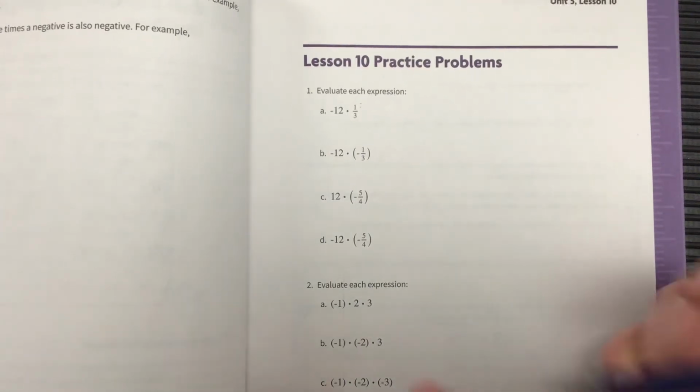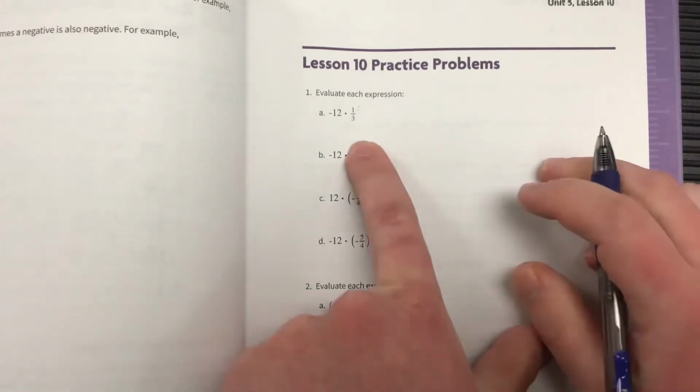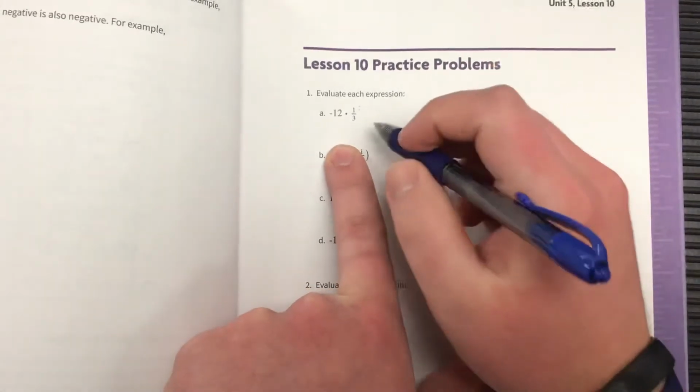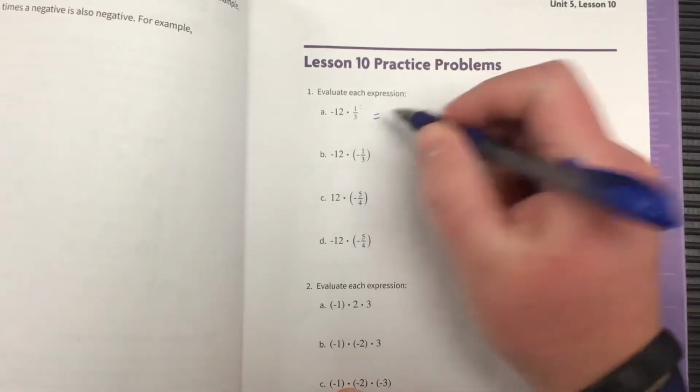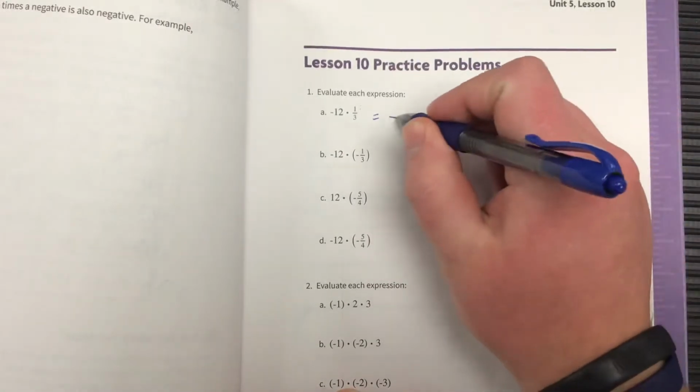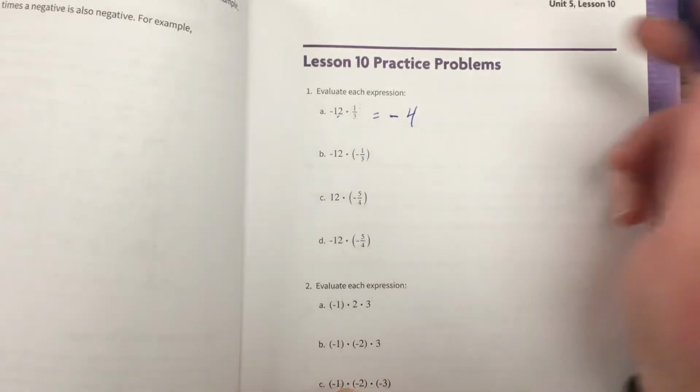All right, so number 1 just said evaluate each expression. So for A, we had negative 12 times 1/3. What kind of number are we going to get? Negative 4. We get a negative. We have a negative times a positive, so we'll get a negative number. And then we multiply it out.